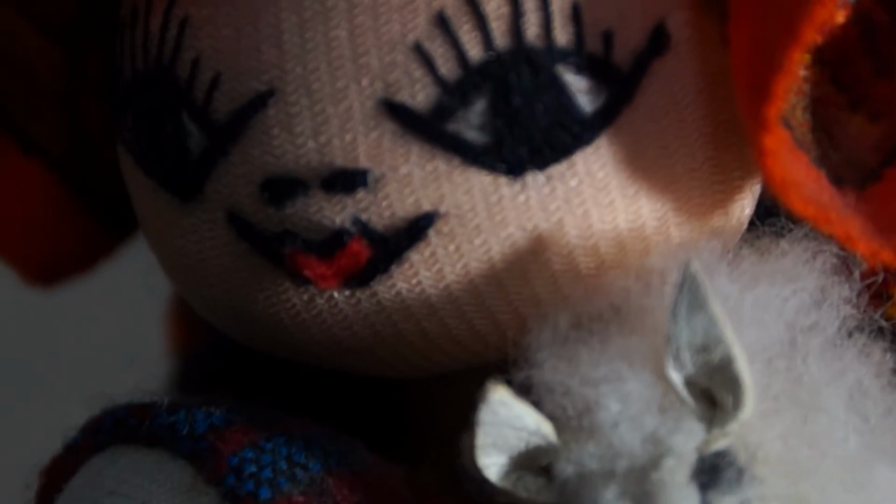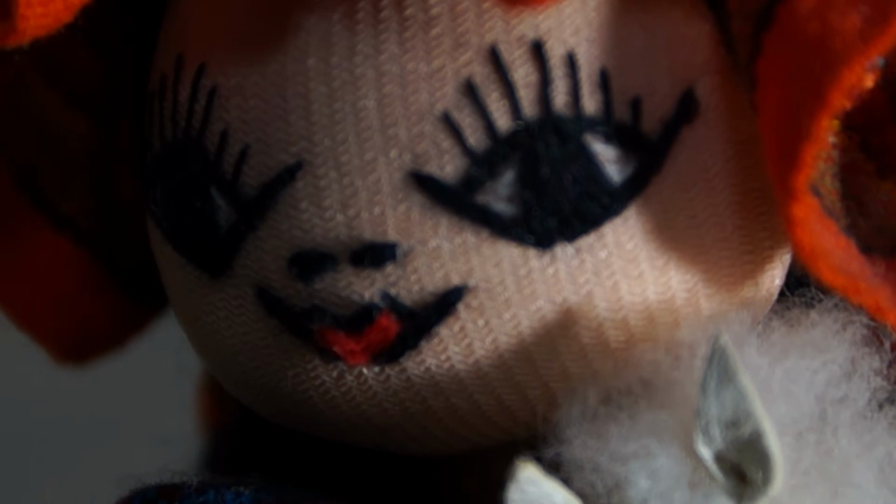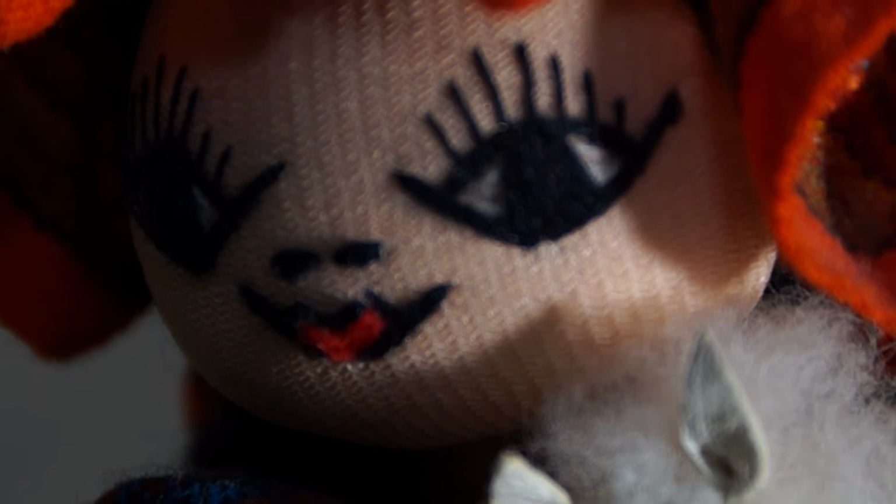So the extreme close-up. There we go. It's not in focus. The extreme close-up, as you can see, is extremely close up. It would actually probably be maybe even closer. So it might be a shot that's just the eyes, right? Just the eyes.